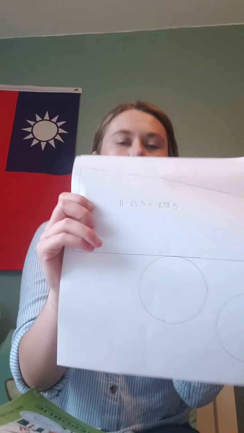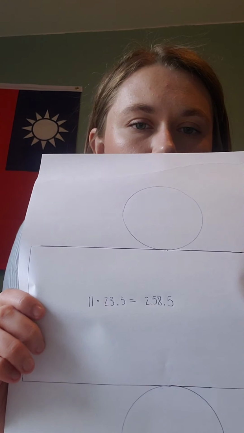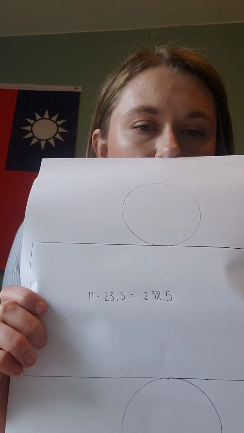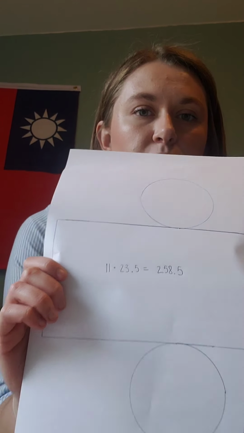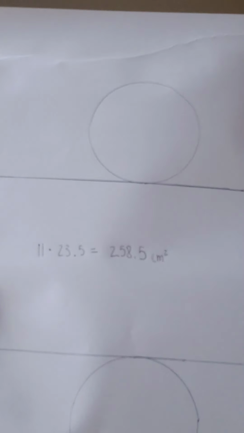Okay, so 11 times 23.5 is 258.5. So we add our unit there. So now we know that the area of this rectangle here is 258.5 centimeters squared.